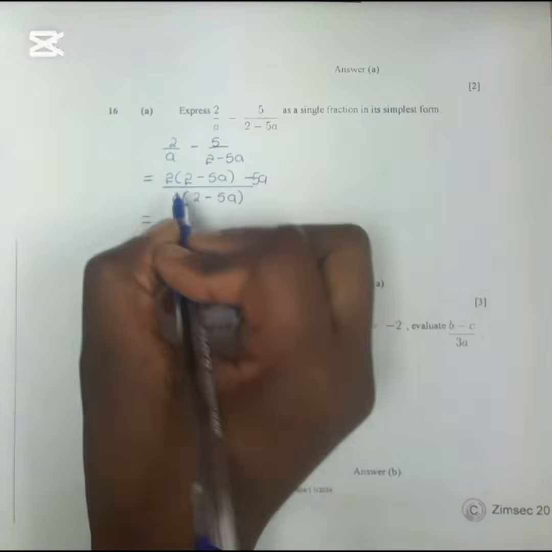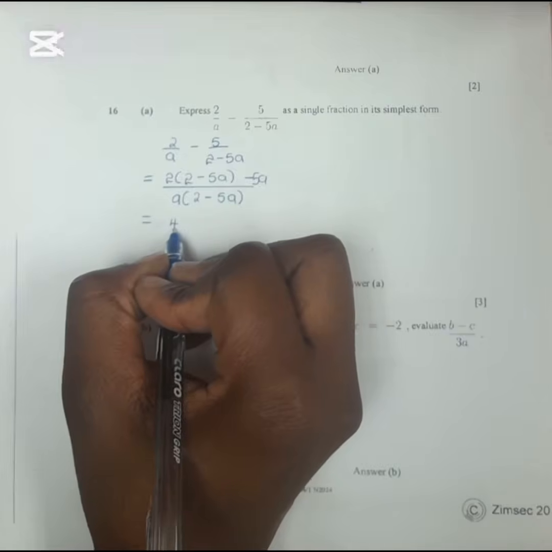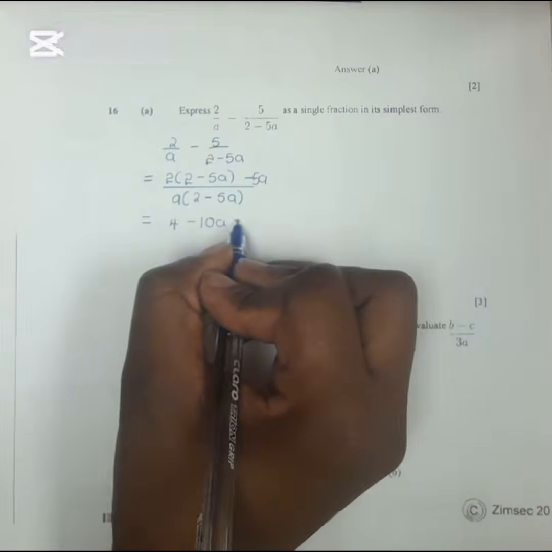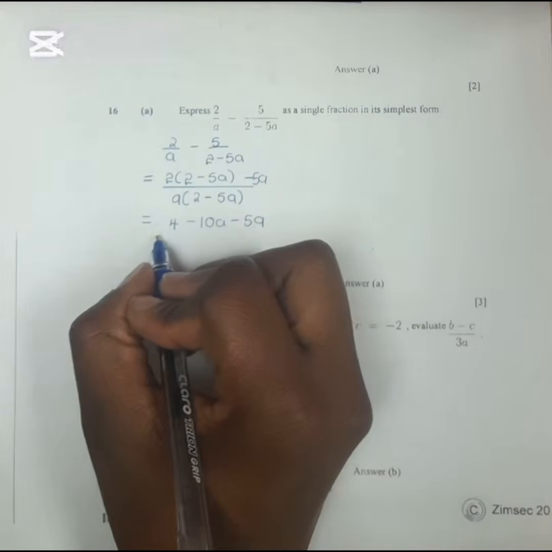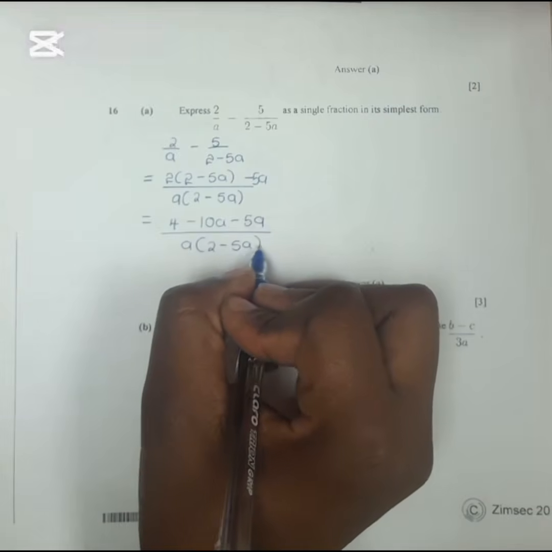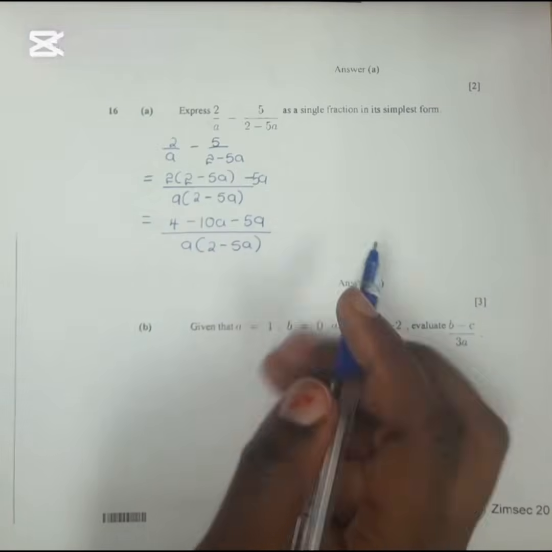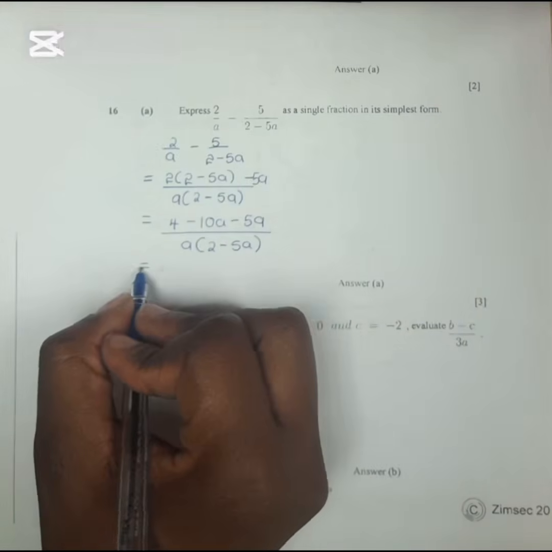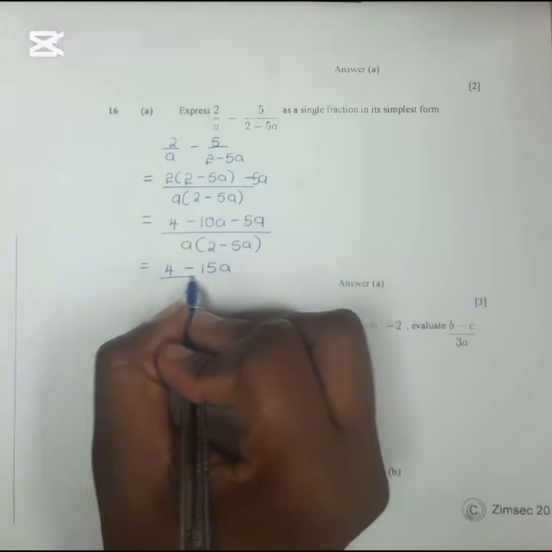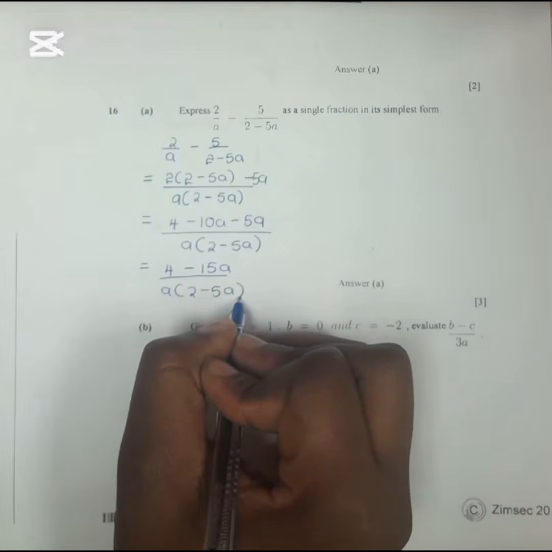Then we need to expand here. 2 times 2, we get 4. And 2 times minus 5a gives minus 10a, minus 5a, all over a times (2 - 5a). Then minus 10a minus 5a, we get minus 15a. So our answer is going to be (4 - 15a) all over a times (2 - 5a).